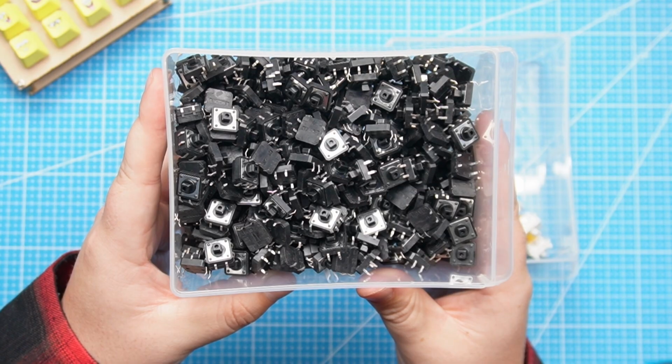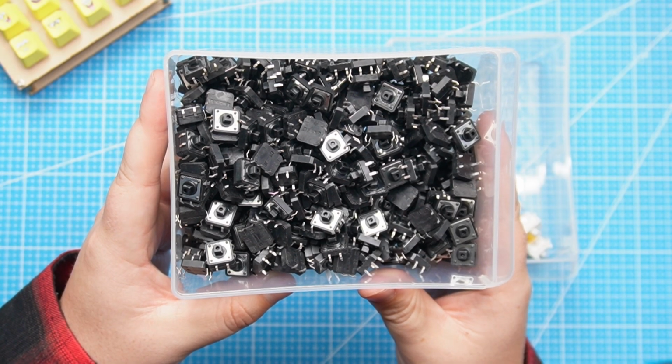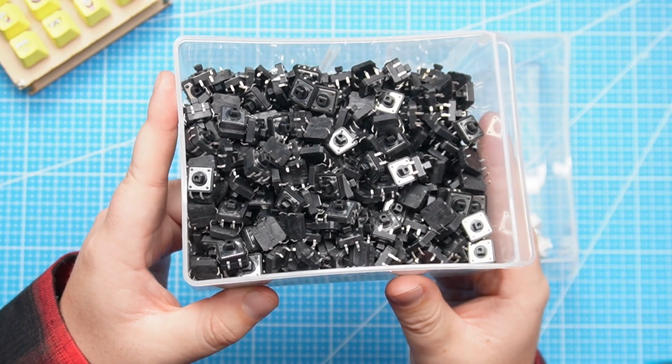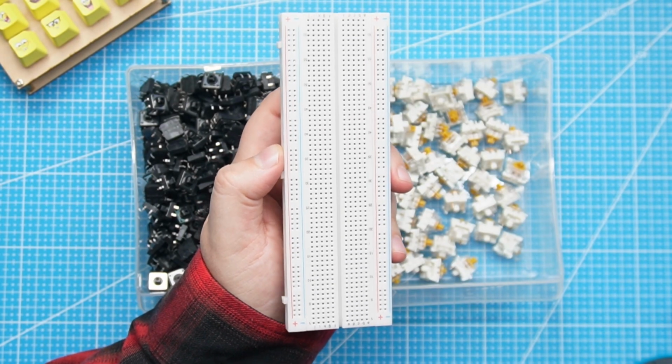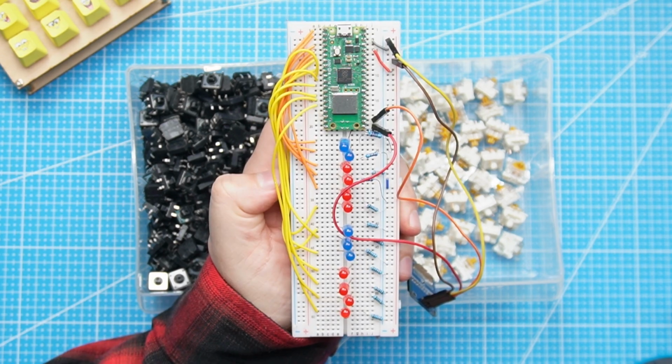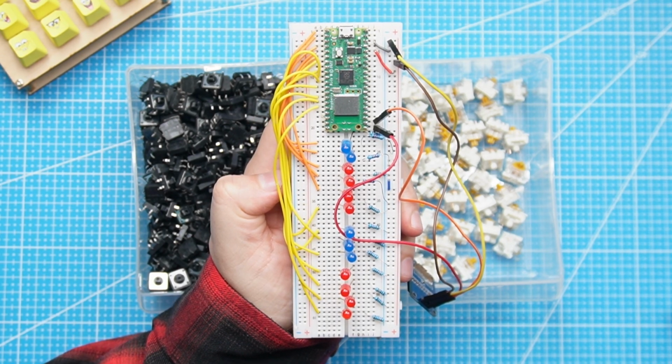So let's talk about the electronic components we will need to build our macro keyboard. The first thing we will need is some type of push buttons to build a prototype, and we will use these 8x8mm push buttons along with a breadboard. The breadboard will allow us to make a prototype by putting the components in a breadboard so that we do not have to do any soldering.